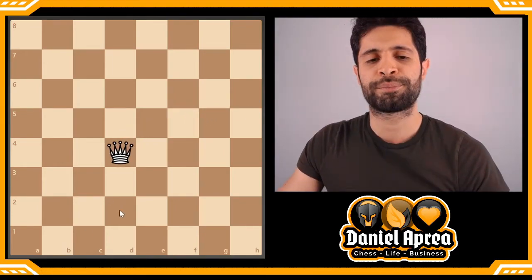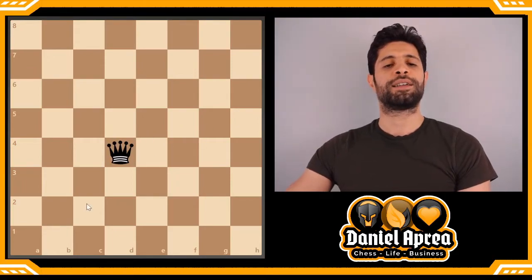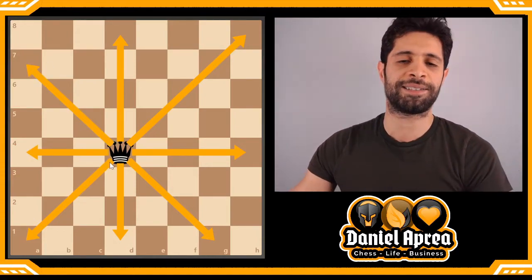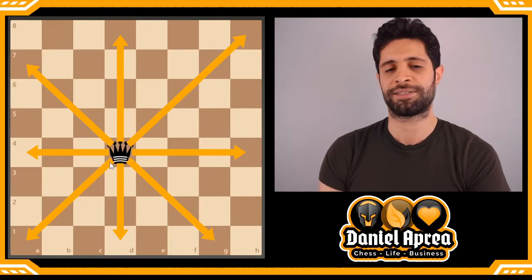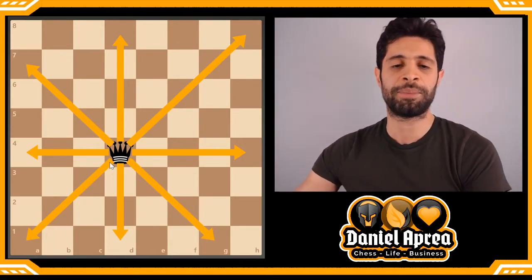And the last piece is the queen. Let's put a black queen. The queen can move in any direction, as many squares as she wants. The queen is a very powerful piece. It's a rook and a bishop at the same time. So the queen is basically combining the range of movements of a rook and a bishop at the same time.